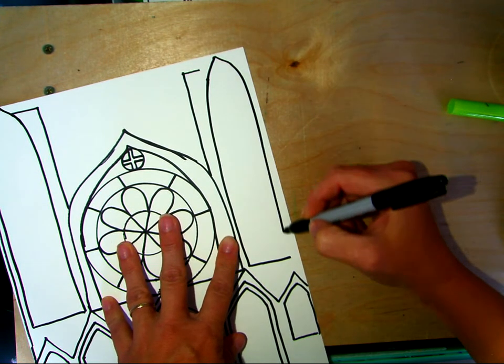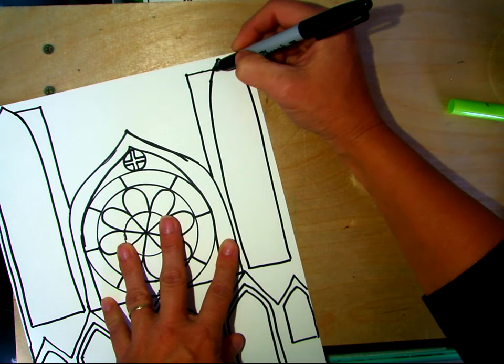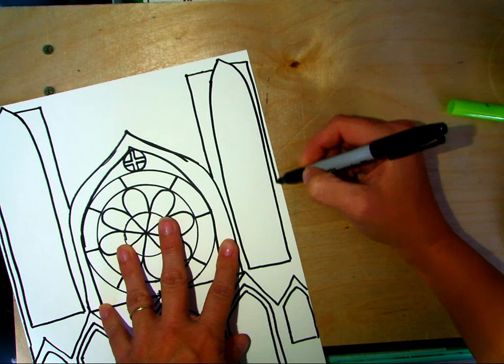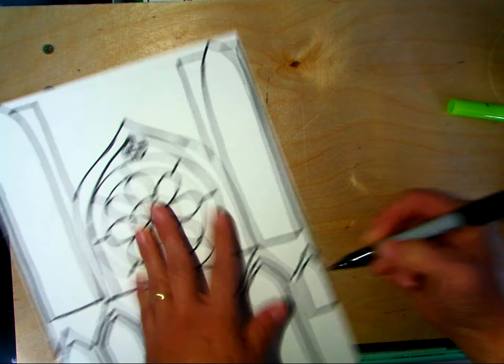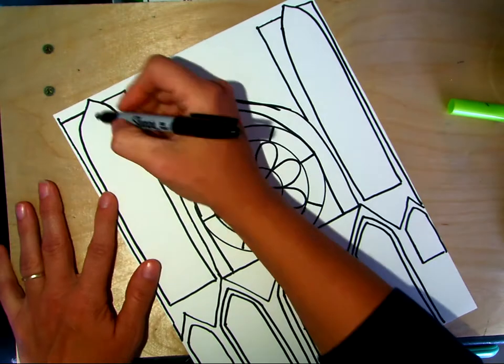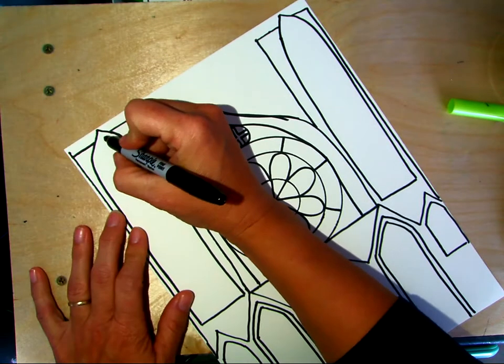So as symmetrical as you can make it with freehanding, because you can use a ruler if you want to. I just thought for this project, we're really going to focus on the rose window in the next one. So I'm going to freehand.